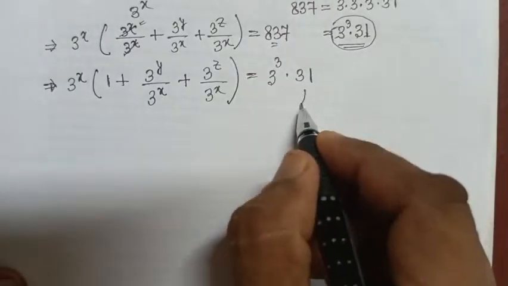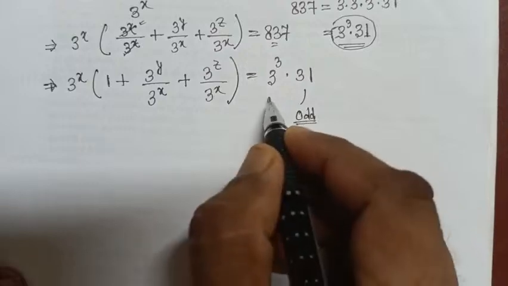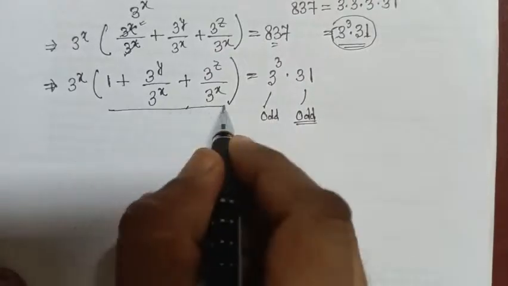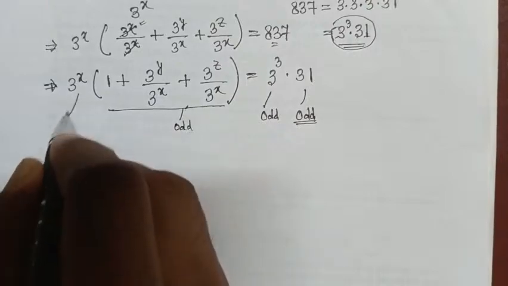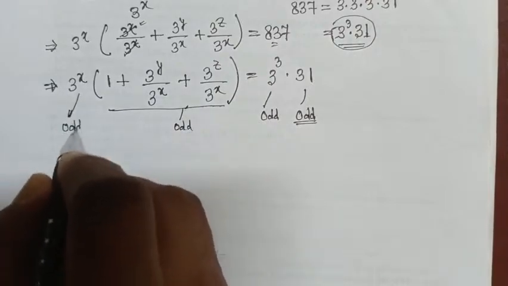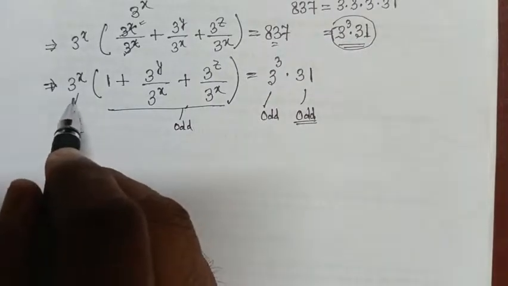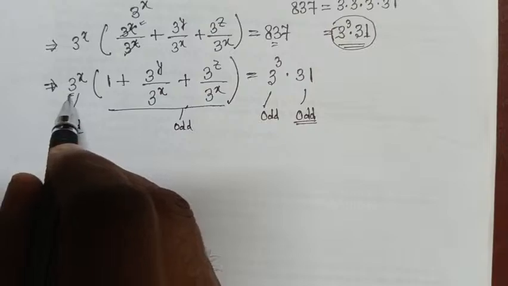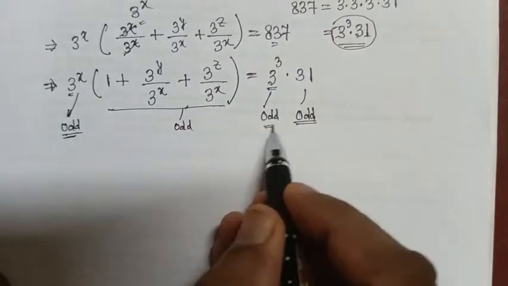Now this is an odd value. It is also an odd value. This one is also an odd value, and this one also an odd value. Now comparing the base, like 3 to the power x and here 3 to the power 3, this is also odd and this is also odd.